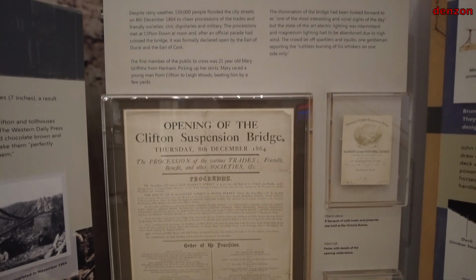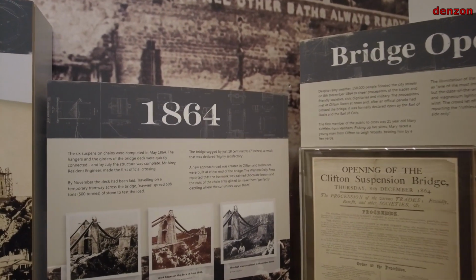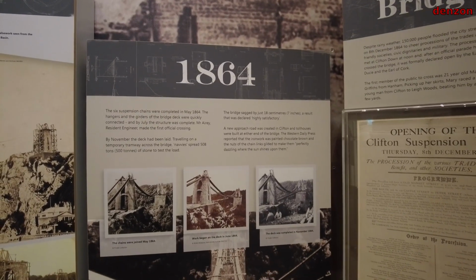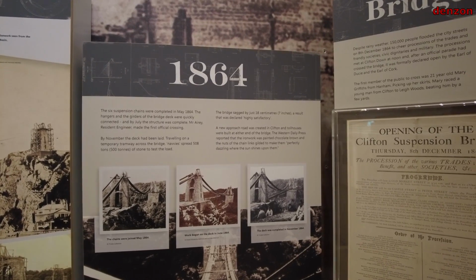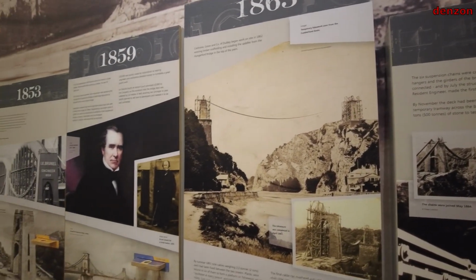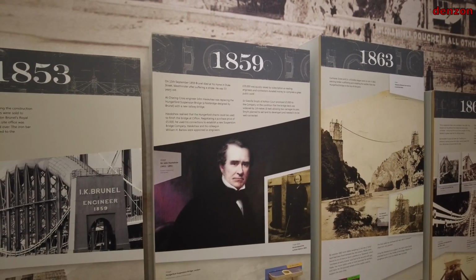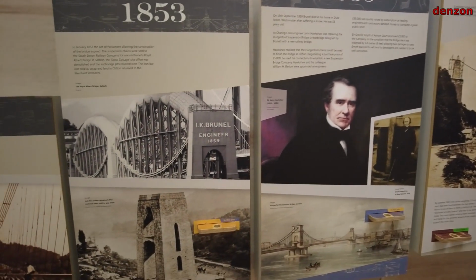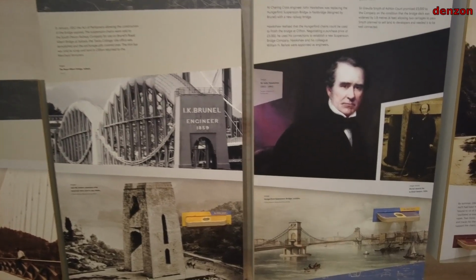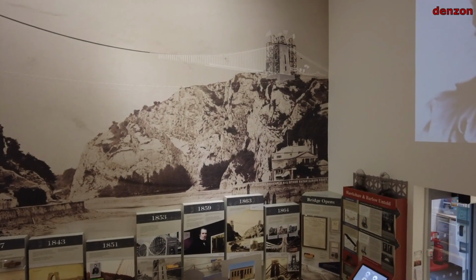Here in the museum, you can find a lot of information about the history of the Clifton Bridge. Like this one, it opened in 1864. These are the actual pictures during those years. The history and the details regarding the construction and the concept for the design of the Clifton Bridge.